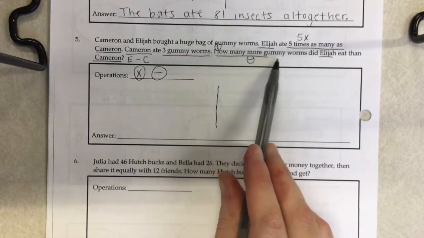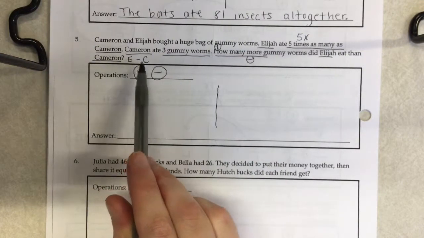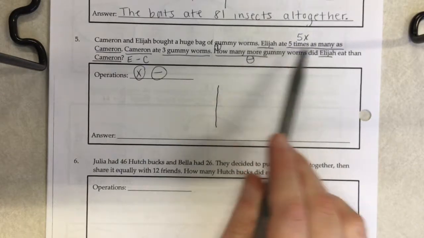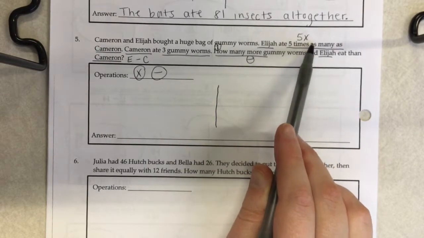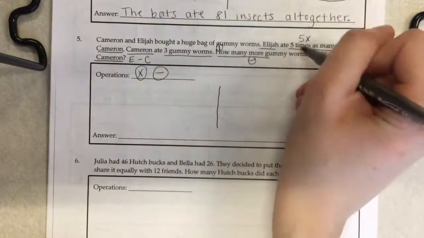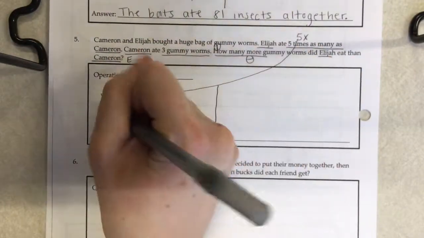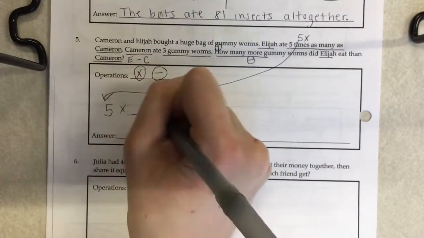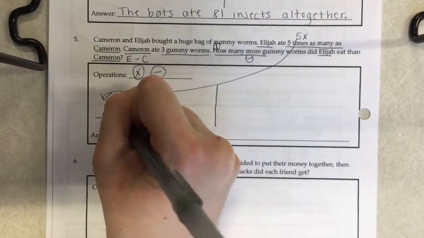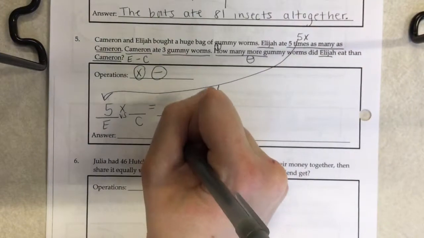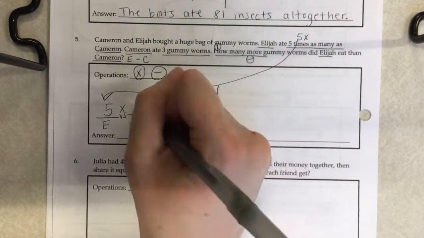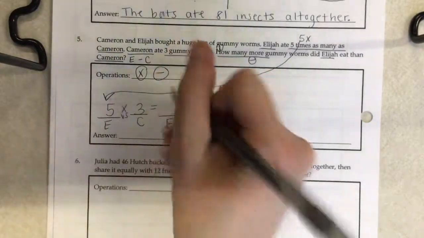I need to know how many more gummy worms did Elijah eat than Cameron. So Elijah minus Cameron. But I don't have a real number for Elijah. I only have this 5 times number. I have to get his real number so I can subtract it. So that means I'm going to have to multiply first. So times as many always goes first. So 5 times blank equals blank. This number 5 belongs with Elijah. Elijah is versing Cameron, and we'll get Elijah here at the end. I do have a number for Cameron. He ate 3 gummy worms. I know 5 times 3 equals 15.